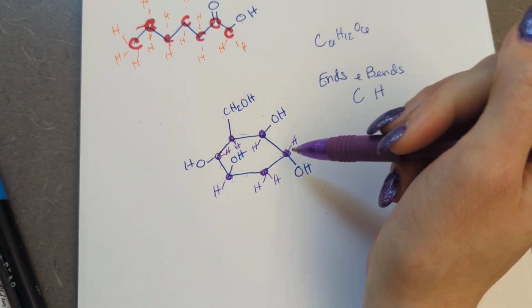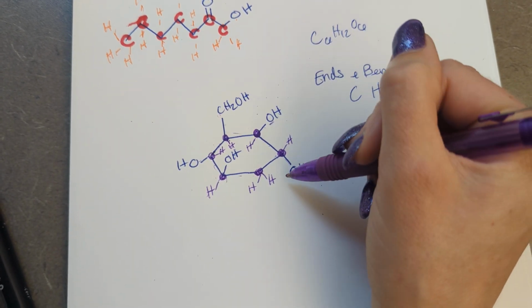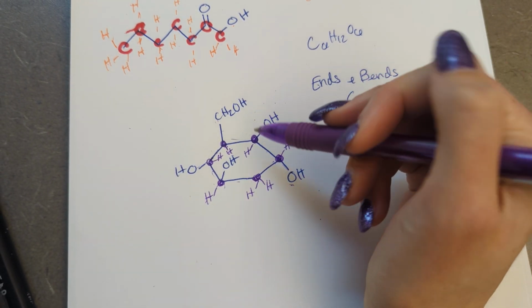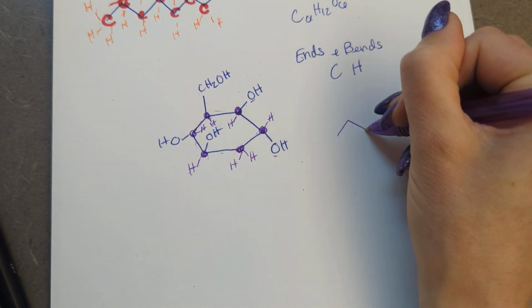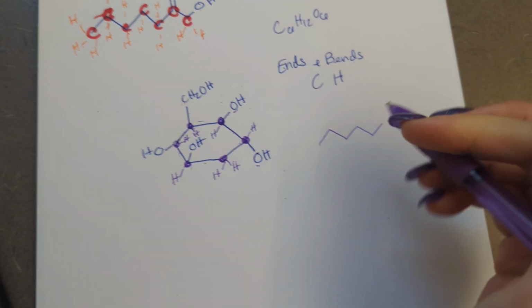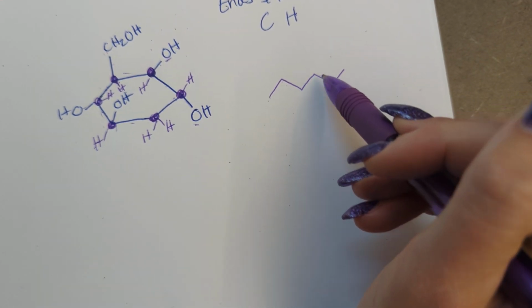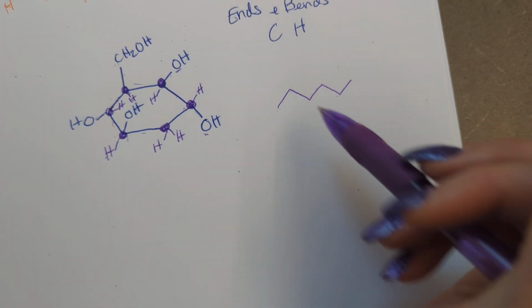Any atom that's not a carbon or hydrogen, like this oxygen right here, or this one right here, will be drawn out. And then the rest of the ends and bends, like this right here, each of these would be a carbon with as many hydrogens as necessary to complete carbon's 4 bonds.